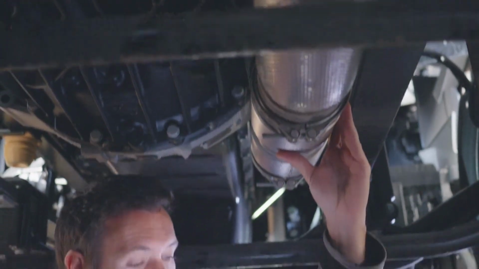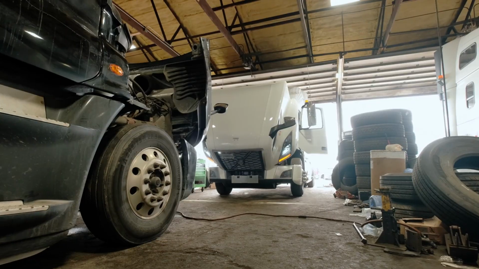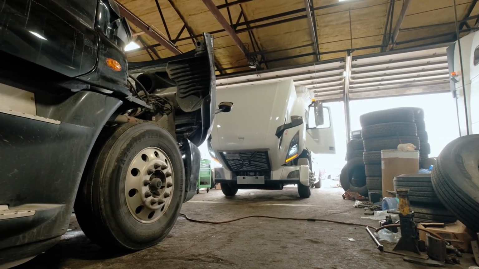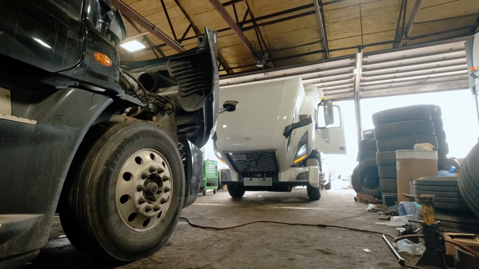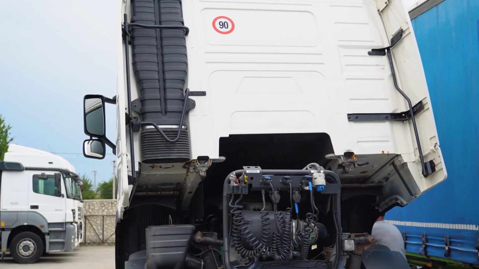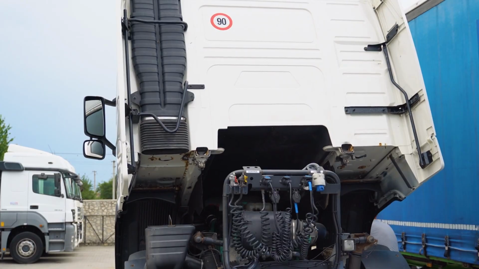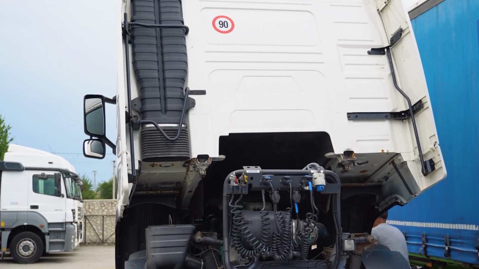What is a video trip inspection? A video trip inspection is a thorough check of the vehicle's condition after a trip. It ensures any damage or mechanical issues that may have developed during the drive are identified and addressed before they cause serious problems.